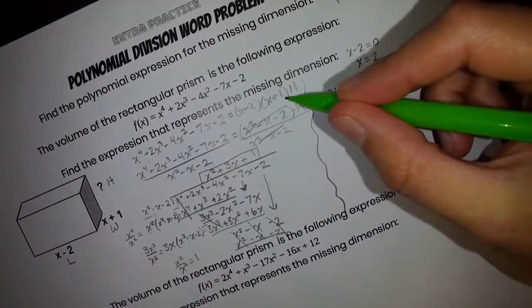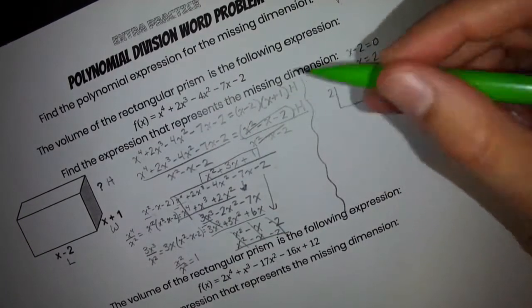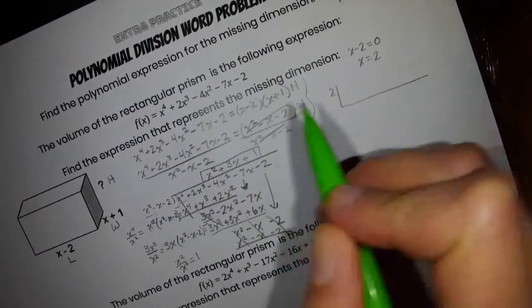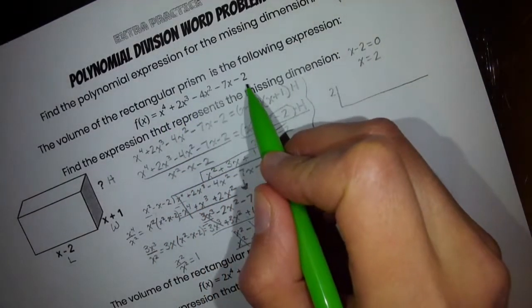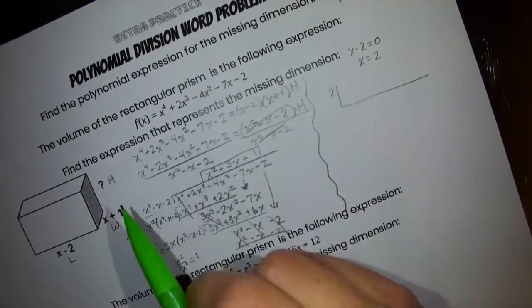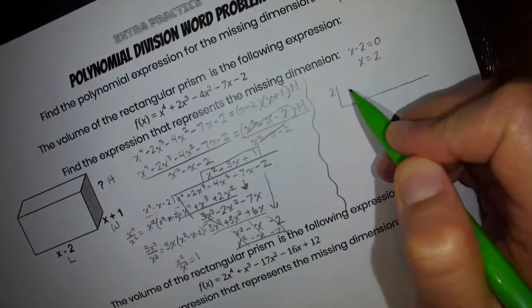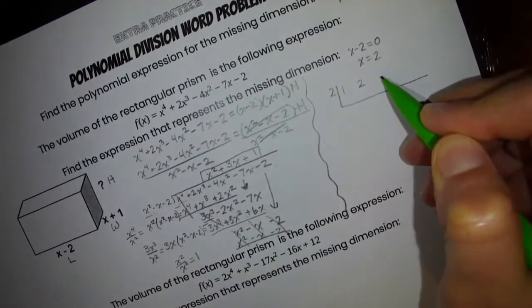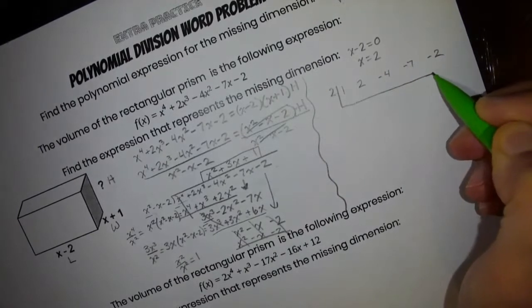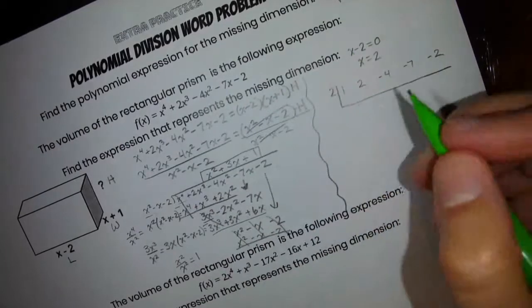You could have started with x plus 1 also. Doesn't matter. You'll get the same answers. So now I go across. I use the coefficients from the polynomial, and placeholders if I need them. So I have 4, 3, 2, 1, constant. I do not need placeholders. So I should have 1, 2, -4, -7, -2. Those are just the coefficients from here.